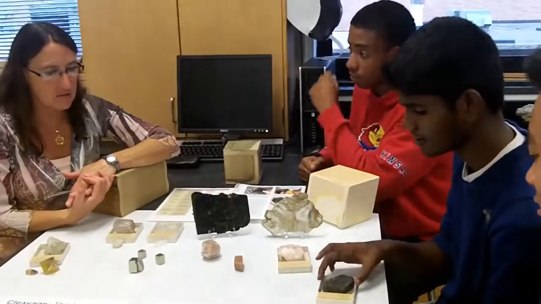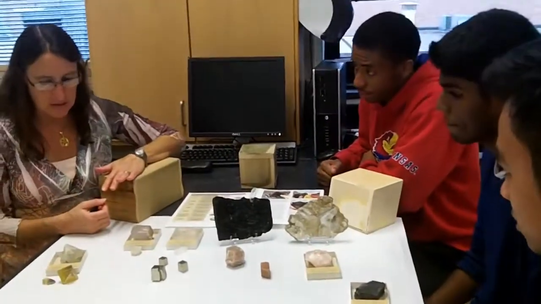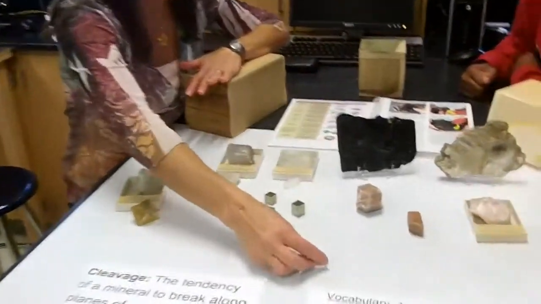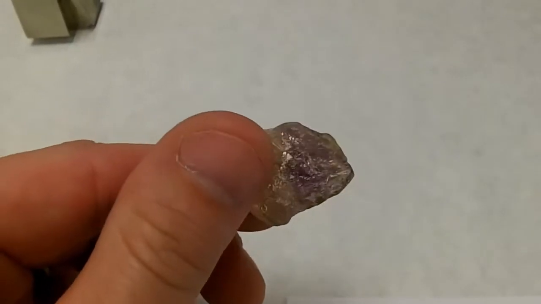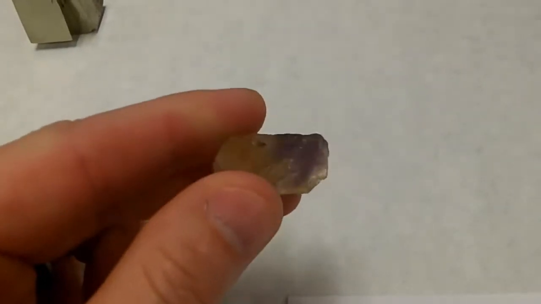All right, and that's a good thing to remember. Even in some of the smaller specimens, like, how about this one? Yeah, there's a lot of bumpiness to the sides, right? So that would be considered fracture as well.